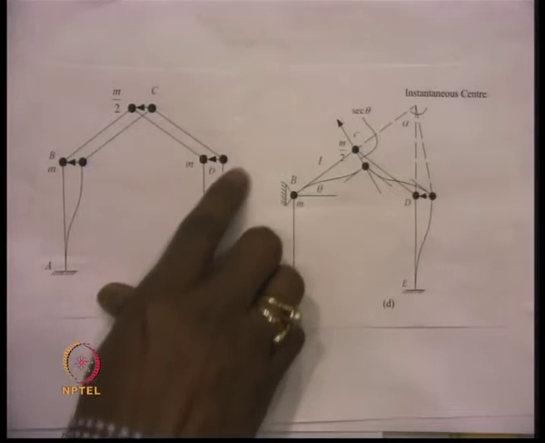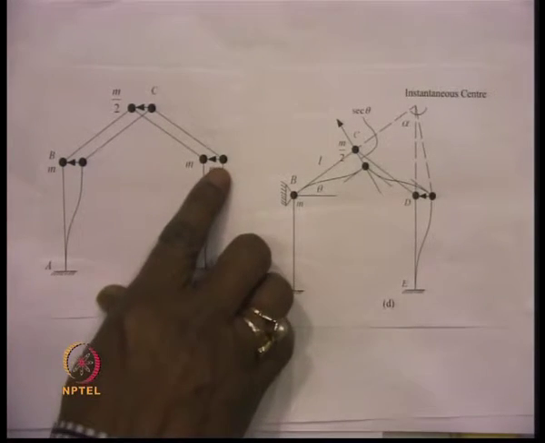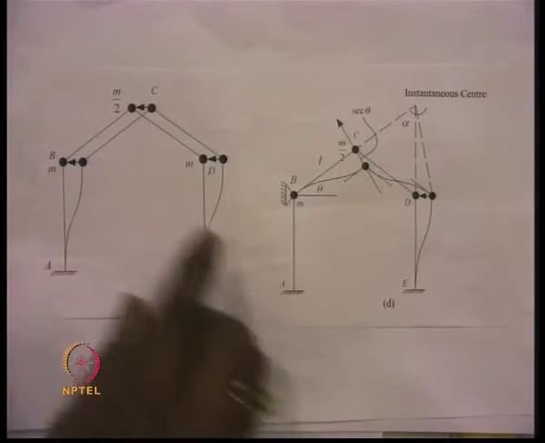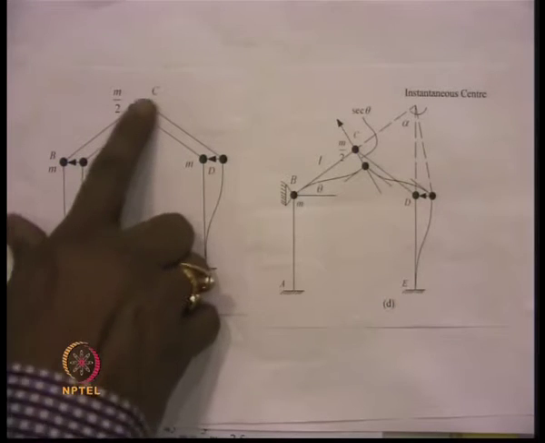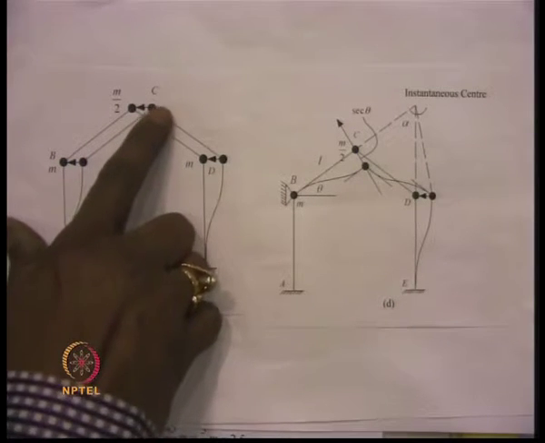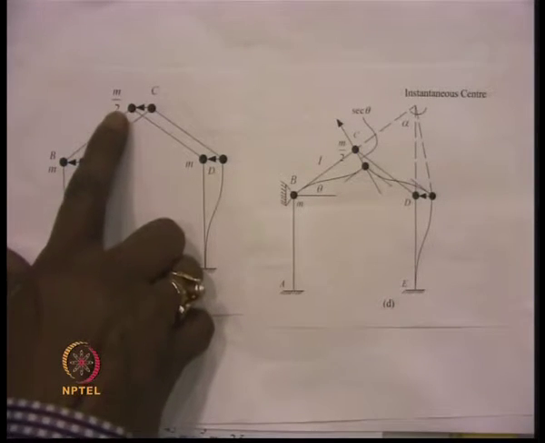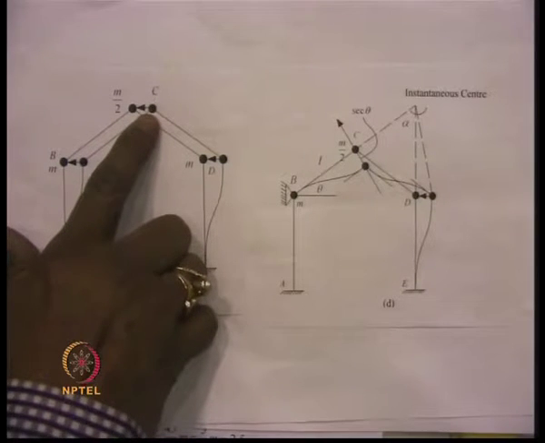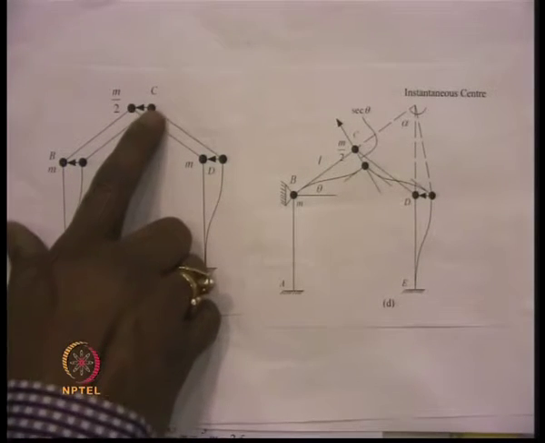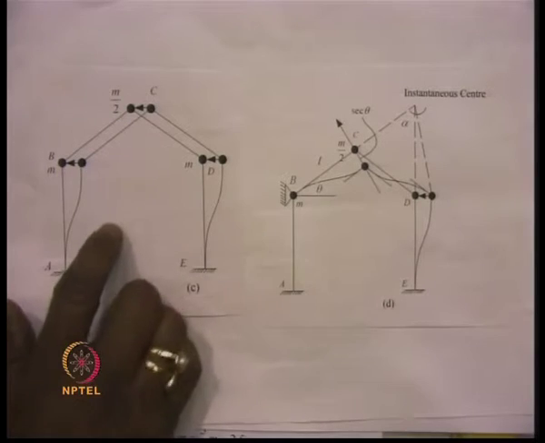Here also the inertia force will be equal to mass times the unit acceleration, and at this point also we will have an inertia force which will be m by 2 multiplied by the unit acceleration acting in the horizontal direction.